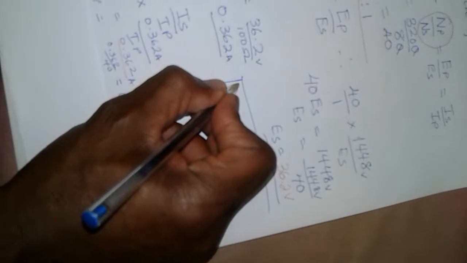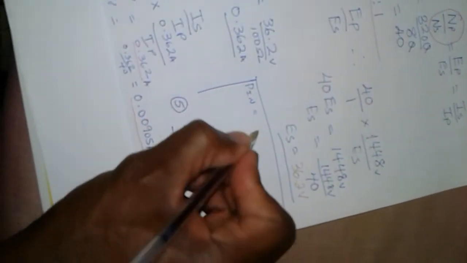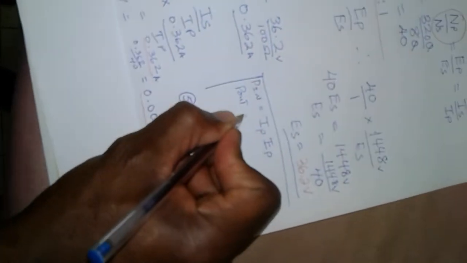Now, the last thing you're asked to find is the efficiency. Now, efficiency is calculated by saying power out divided by power in. That's in percentage. So to find this, let's use this small space here. We say the power in is going to be the same as IP times EP. The power out is IS times ES. So we can just plug the values in easily.